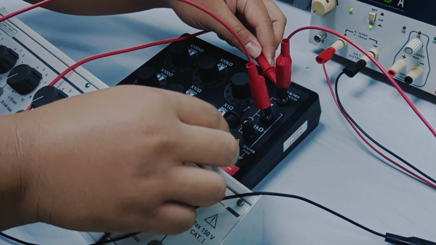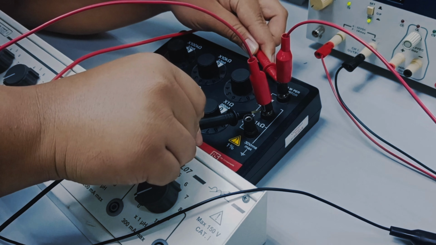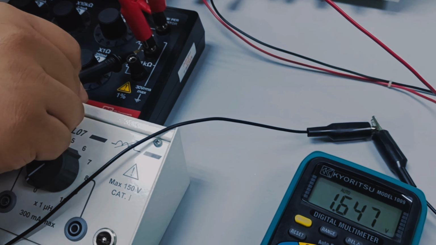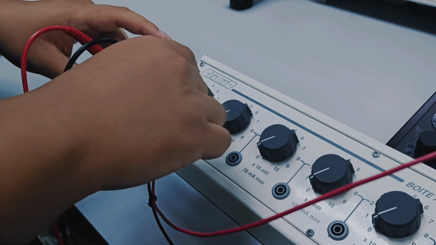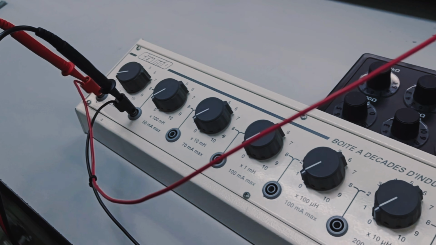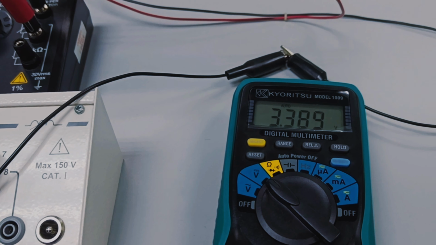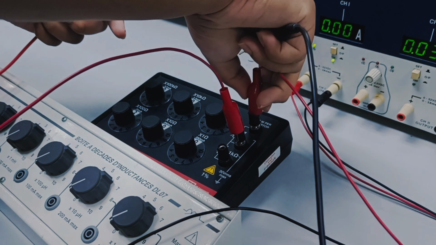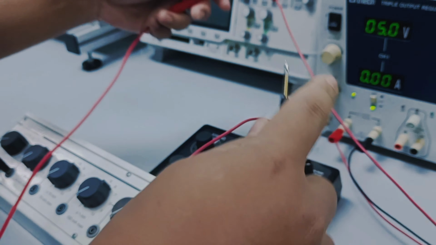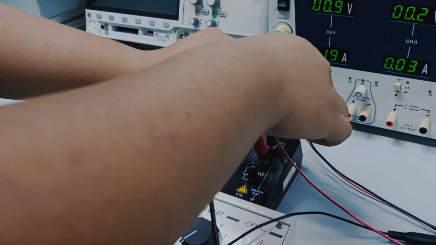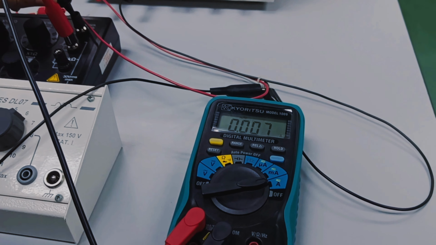Now we use the probe in parallel to find the voltage for the resistance box, which is 1.648 volts, and the voltage for the inductor is 3.39 volts, because there is still resistance in the inductor box even though it is a short circuit in current. And now we find the current, which is 0.008 amperes.